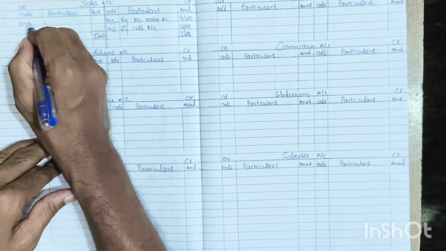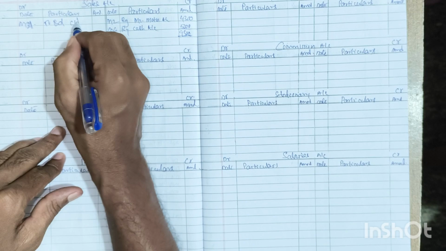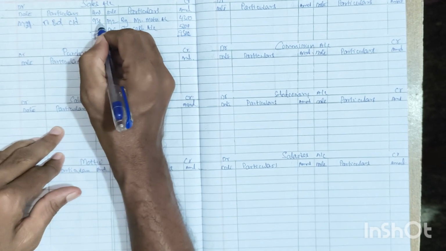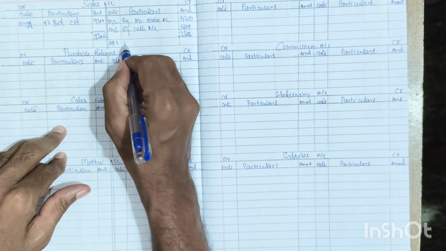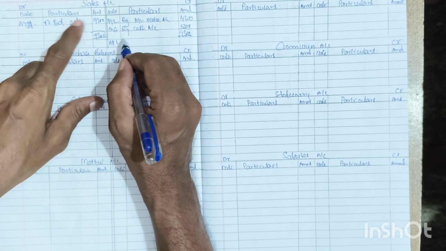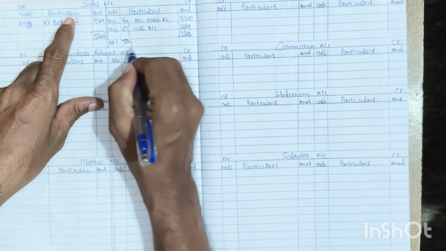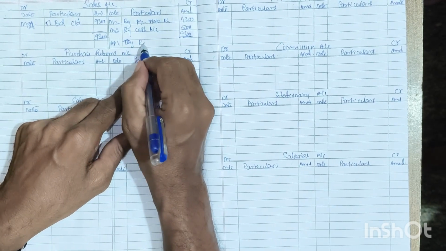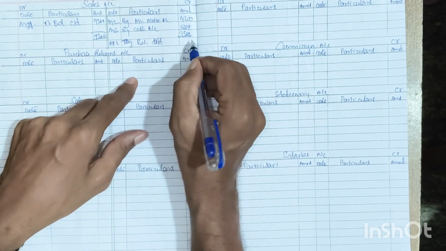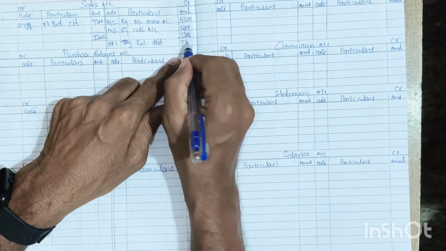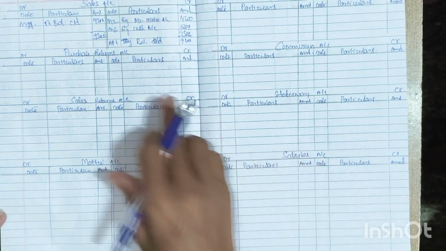Here March 31st, closing balance to balance CD 9300. Bring the total to April 1st next month, because the current month closing balance will be opening for the next month. Opening balance BD 9300. That means the sales ledger also we have completed.